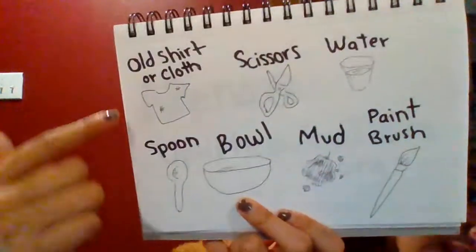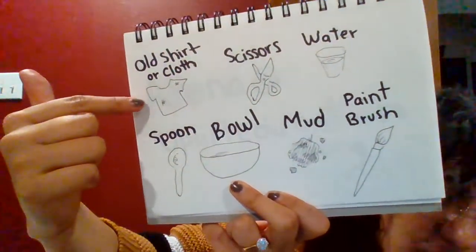We are going to need an old shirt or cloth. I had this shirt that was donated to me and I cut strips out of it. You just want to make sure that it's a good reference, as big as a portrait. So as big as your face, maybe a little bigger, okay? That's the size of the cloth we're going to need for this next project.